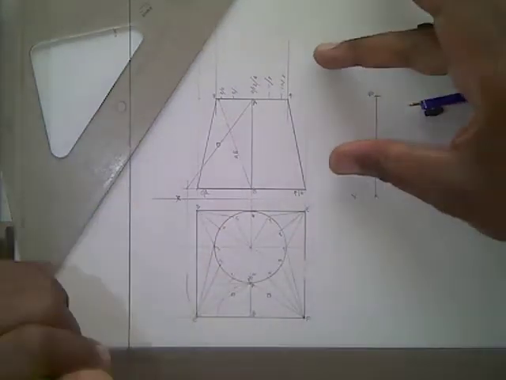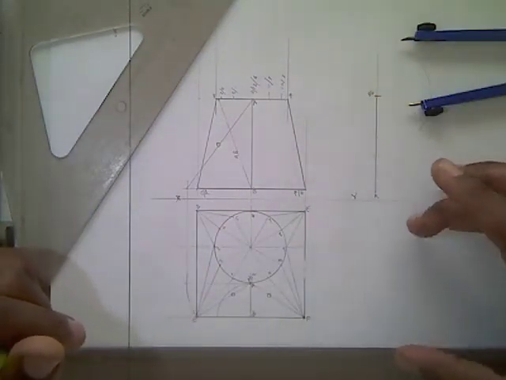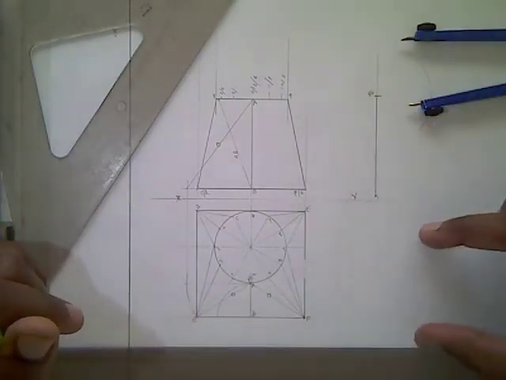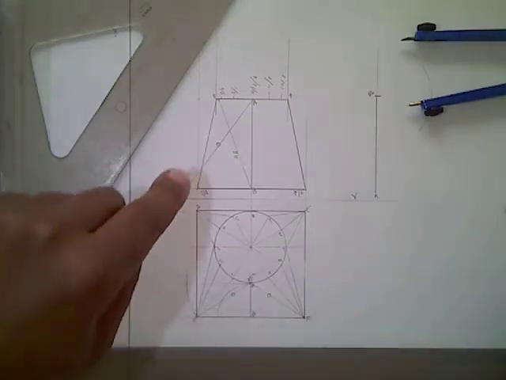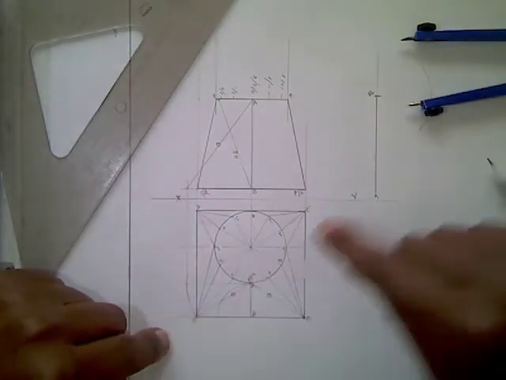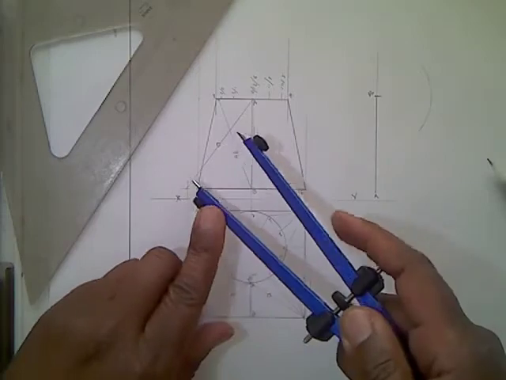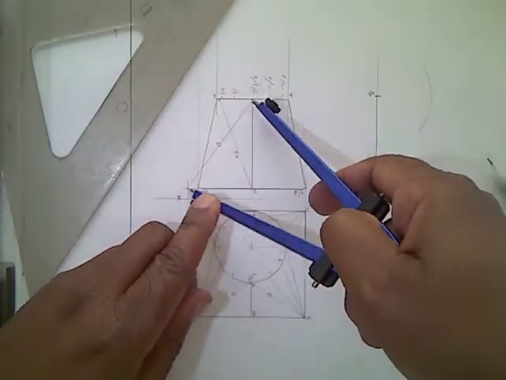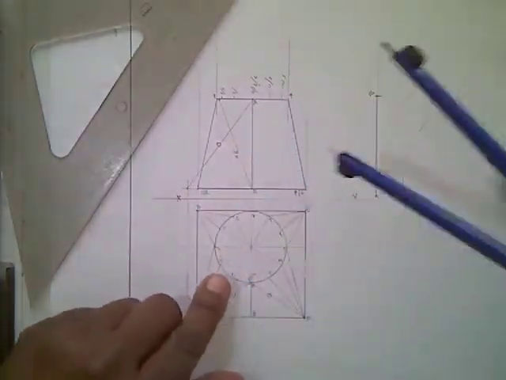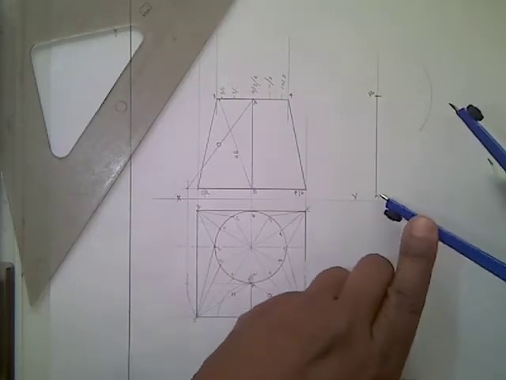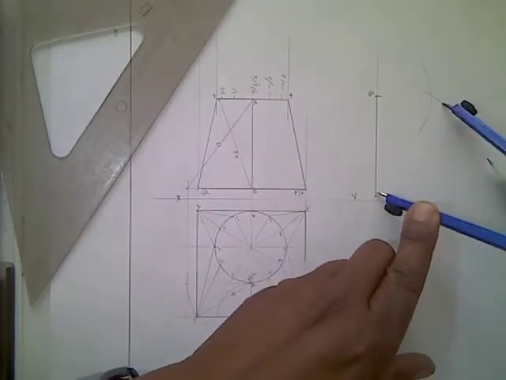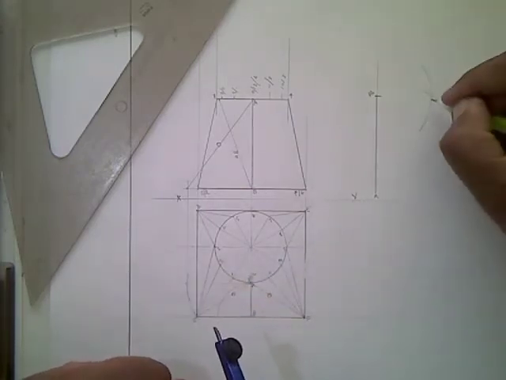You can as well put your true length in one place, and place it nicely here. Now I can move from A to C. There is the true length A to C. So there is C.